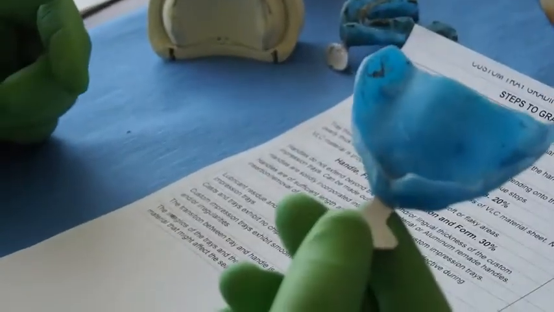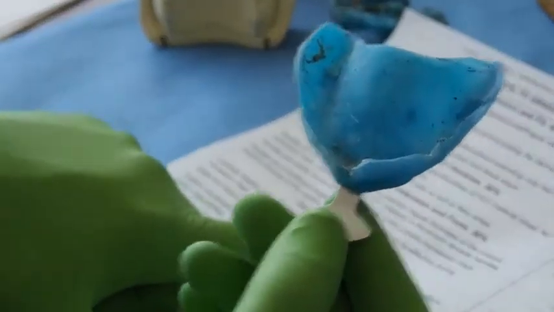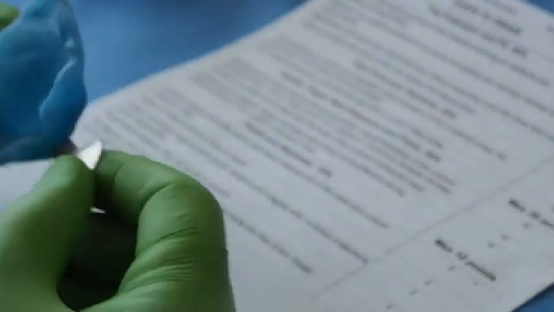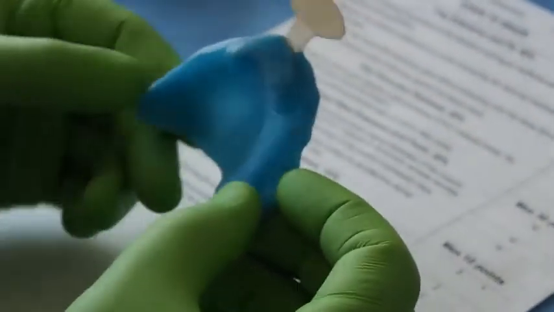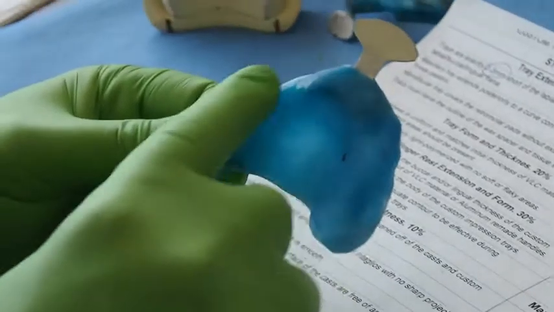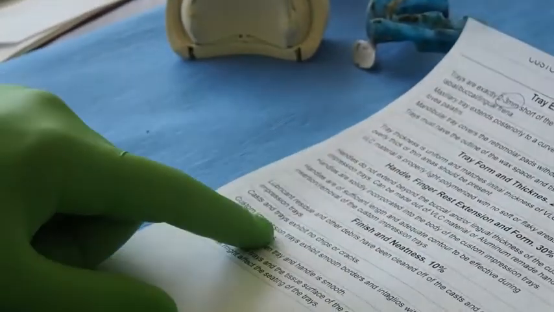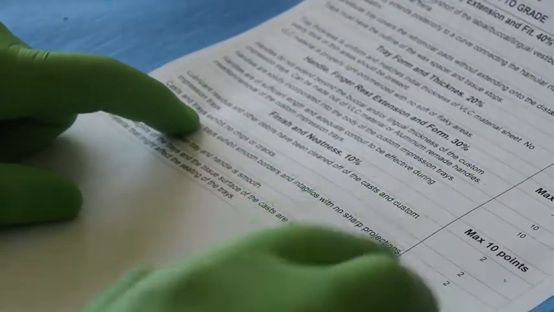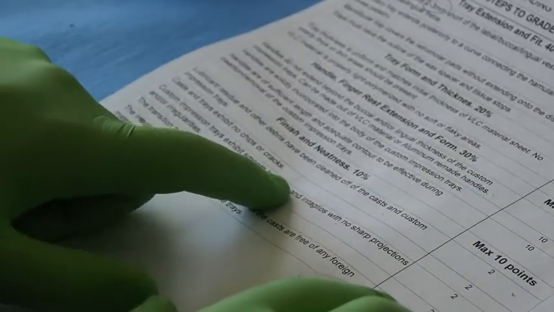And of course, finish and neatness. This is far from being finished and neat, right? So this is a big no-no, and it's 10% of the grade. This is very easy if you do the job correctly and if you trim it correctly. Everything has to be free of any debris, has to look nice, has to be pretty.